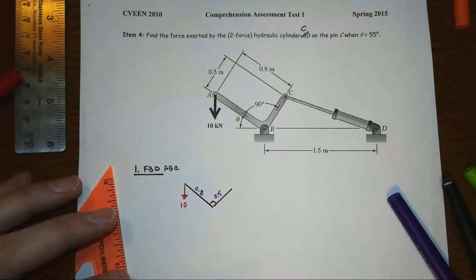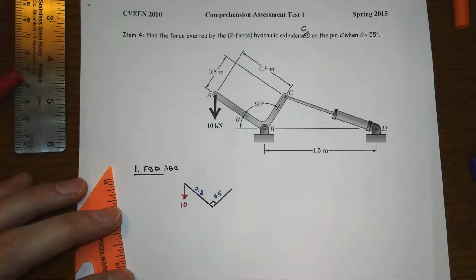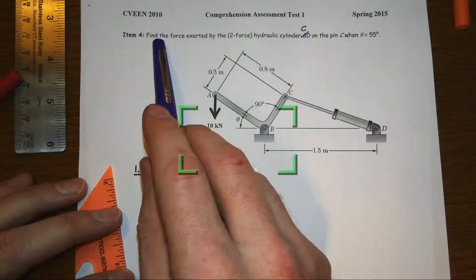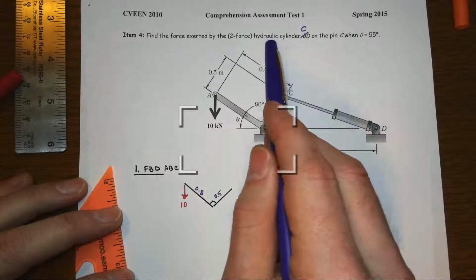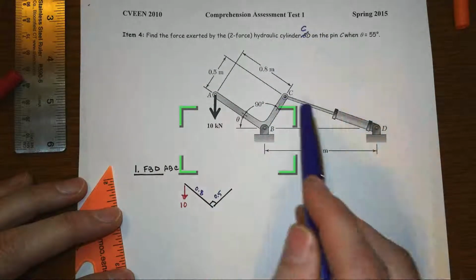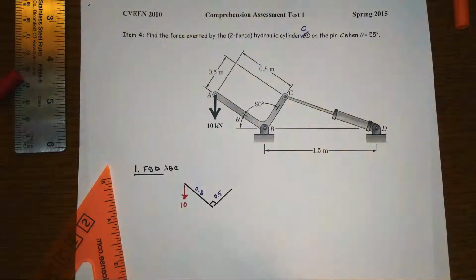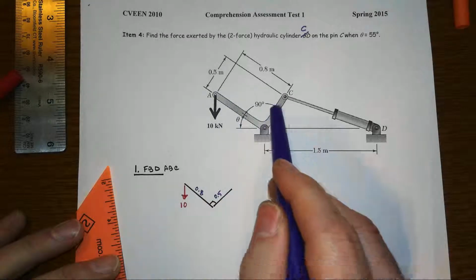In the fourth item, we have what is the longest item on the exam. It's a real true equilibrium problem. We're asked to find the force exerted by the two-force hydraulic cylinder CD on the pin C when theta is equal to 55 degrees. And this is all going to start with a free body diagram of this part ABC.